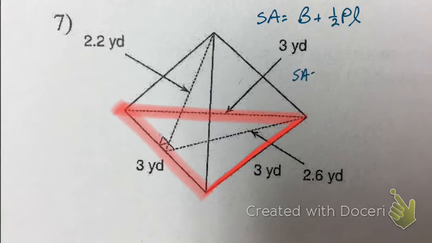So surface area equals 1/2 times 3 times 2.6. That just gives me my very bottom triangle that I highlighted. All right? That's just giving that base. Then for those other 3 sides, I'm going to have plus 1/2 the perimeter of that base, which is 3, 3, and 3, so 9.